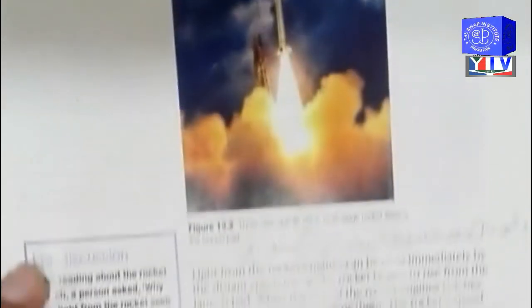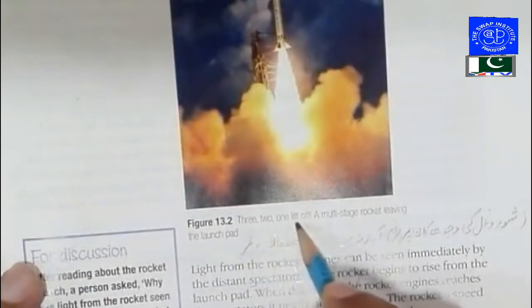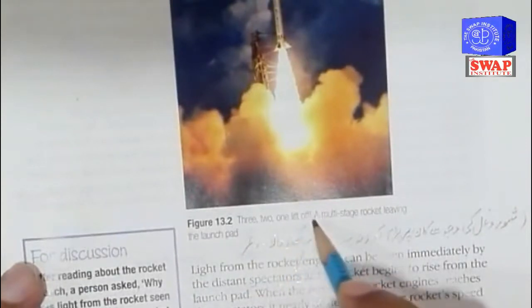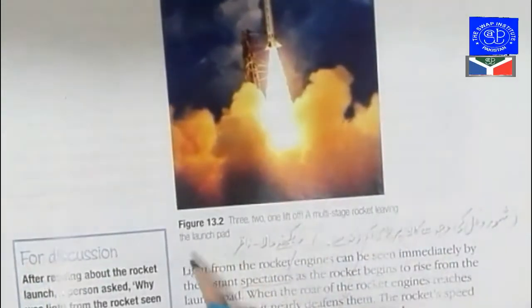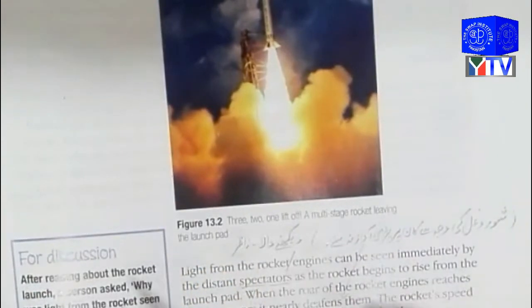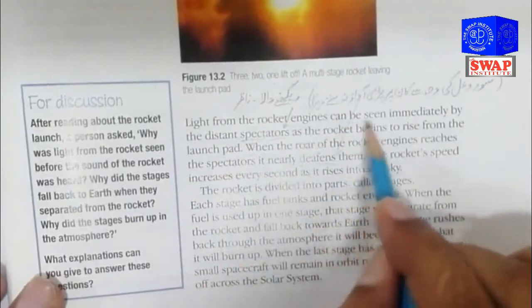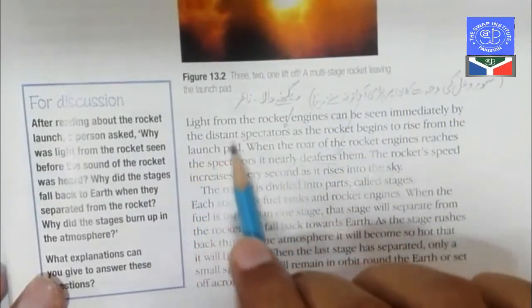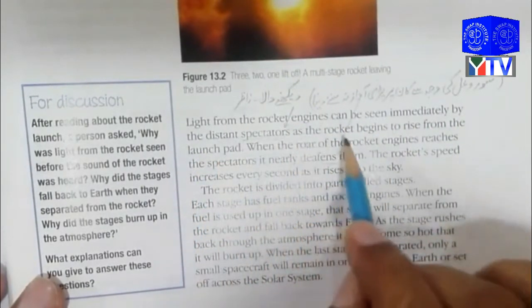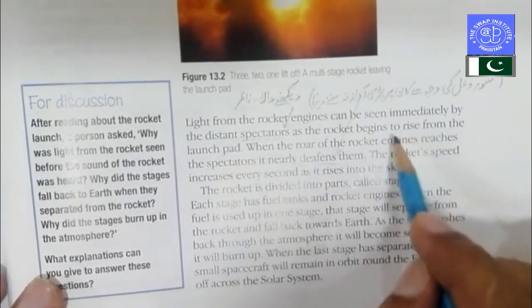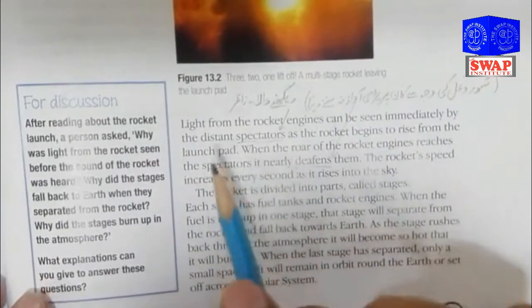So 3, 2, 1, lift off. A multi-stage rocket leaving the launch pad. These are the steps. Light from the rocket engine can be seen immediately by distant spectators as the rocket begins to rise from the launch pad.